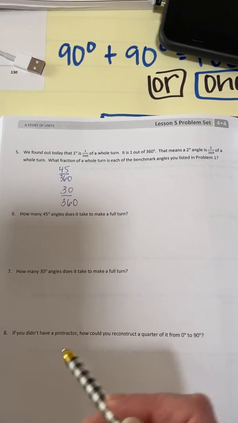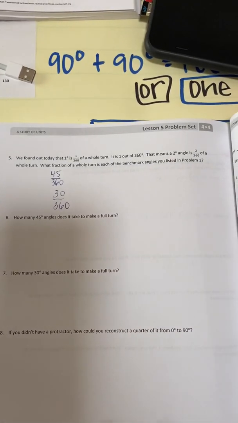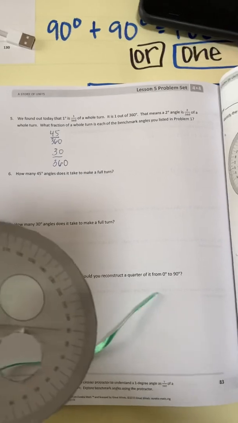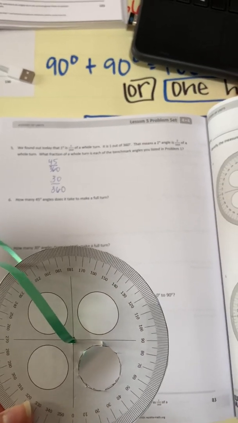And then of course, if you don't have a protractor, how would you figure this out? What's something that you could put together? Maybe it's just using the template and recreating it.